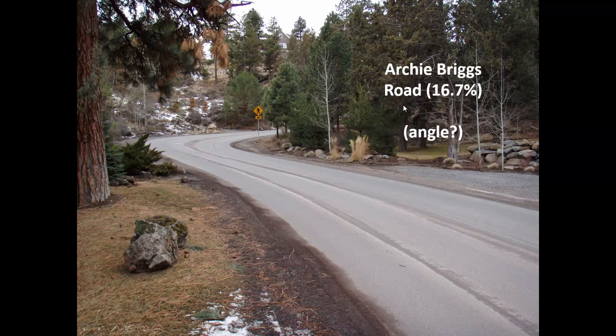And that steepest part is a 16.7% grade, that little steep part right there. This is actually part of the Cascade Cycling Classic every year. It's pretty amazing how burly steep that is and how it makes your legs feel.